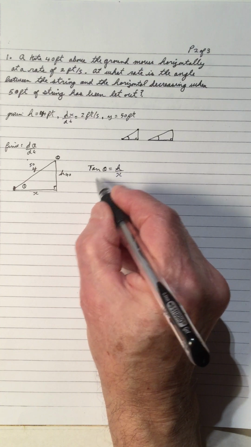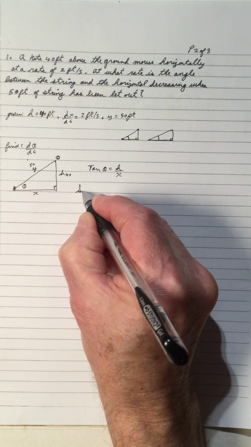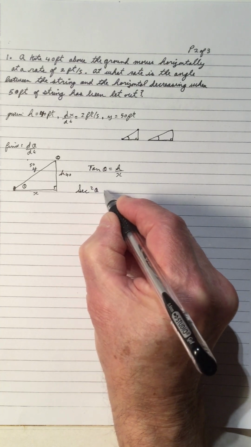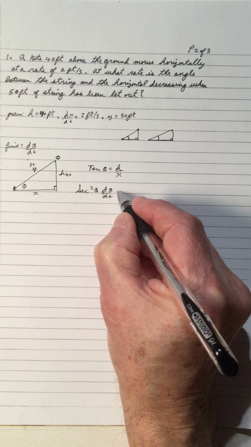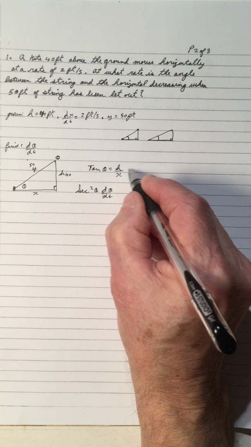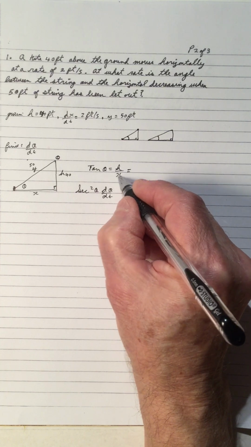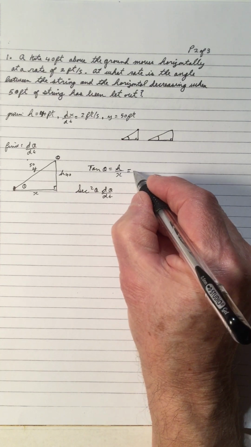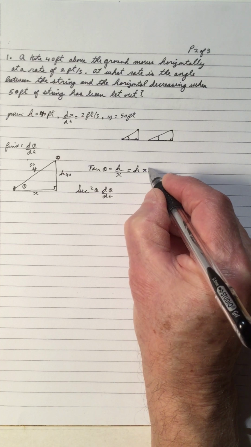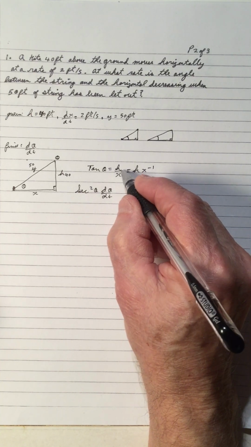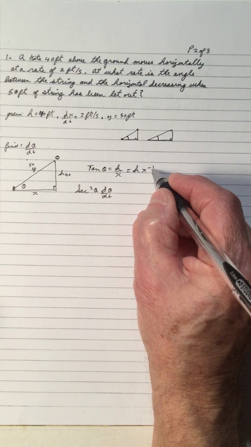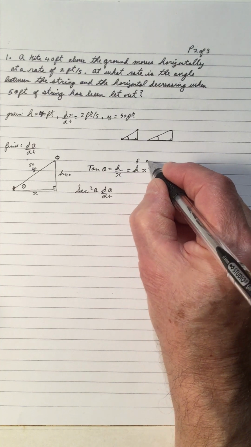d/dt on tan. The derivative of tan is secant squared theta, and it's d theta/dt. And what I forgot to do, I could do a division here, but most people would change the dividing by x to x to the negative 1. So that's f and g.